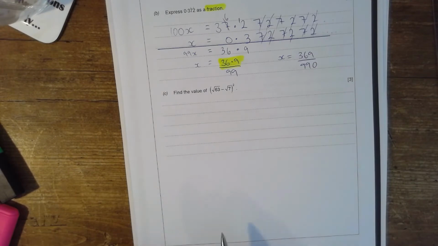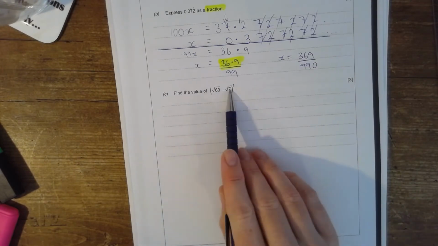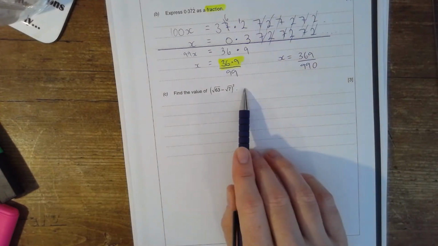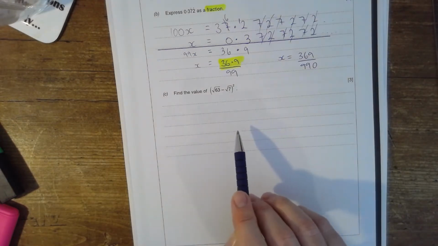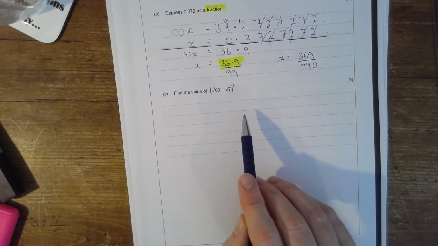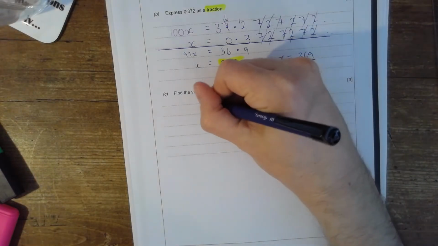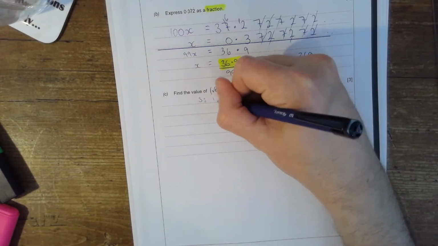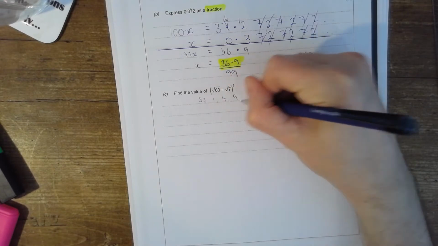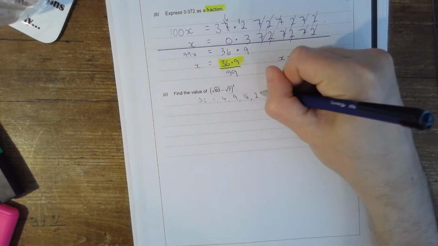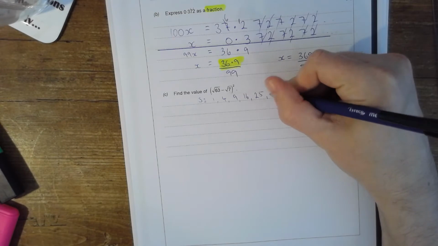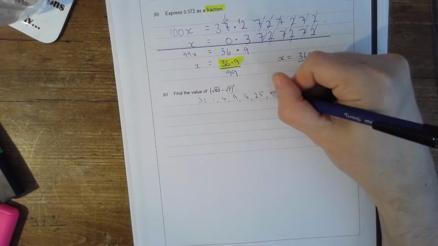The next question, there's an easy way and a hard way to do these. The hard way for me would be doing FOIL by expanding out that, by saying squared means times by itself, and then expanding and then solving it that way. You can do that, that's still correct, but there's an easier way to do this. So I'm just going to write out my square numbers, so 1 times 1, 2 times 2, and so on, up until I get to at least 63, but no point going much further than 63, okay?